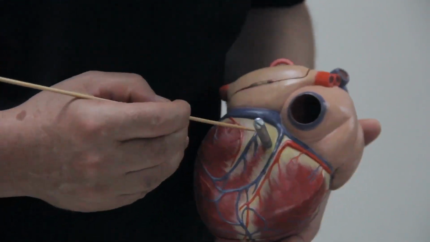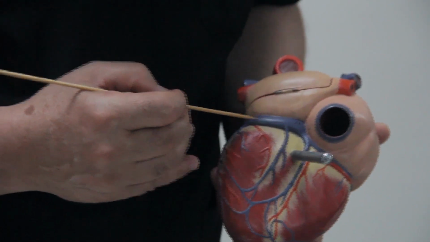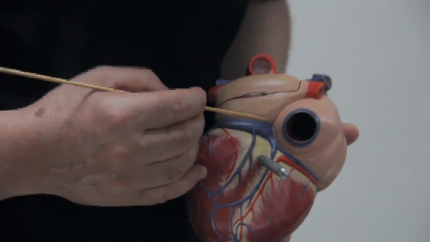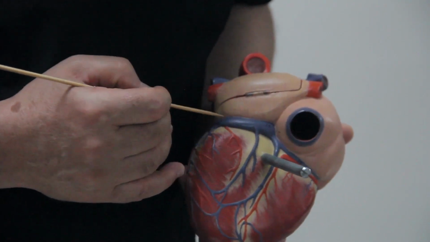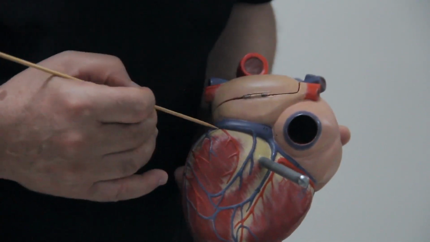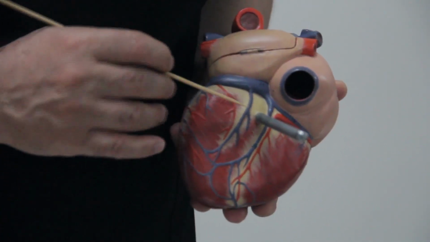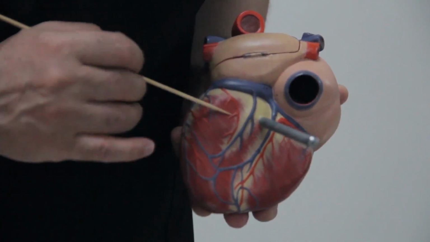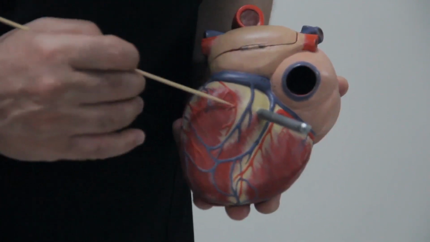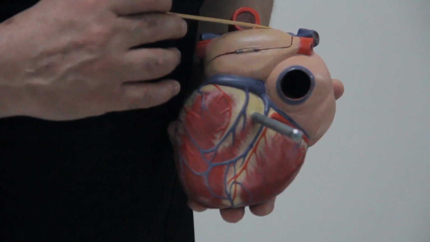And these two open into a big vein, which is called the coronary sinus, or sinus coronarius. The sinus coronarius is a big vein located in the coronary sulcus, between the ventricles and the atrium, especially at the diaphragmatic surface and the base of the heart.